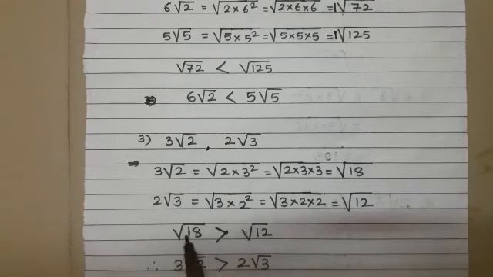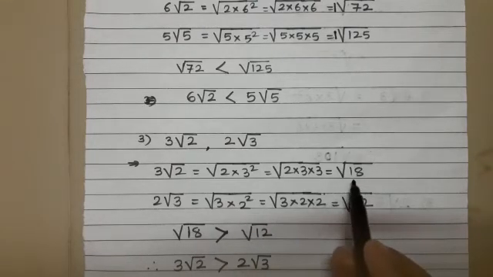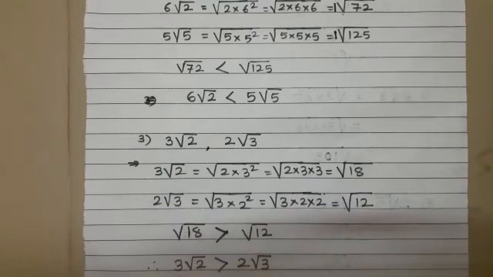Orders are same. Then compare the radicands. Whose radicand is greater, that surd is greater. Square root of 18 is greater than square root of 12. Now square root of 18 is the conversion of 3 square root of 2. In place of this, write down this. And square root of 12 is the conversion of 2 square root of 3. Write down in place of that. First is greater, that's why the first surd is greater.